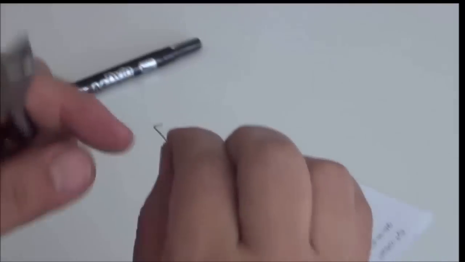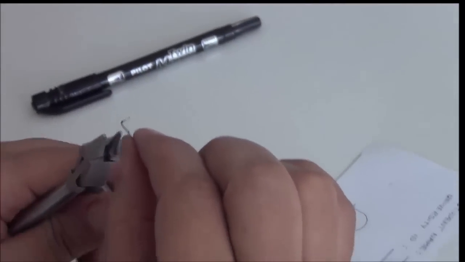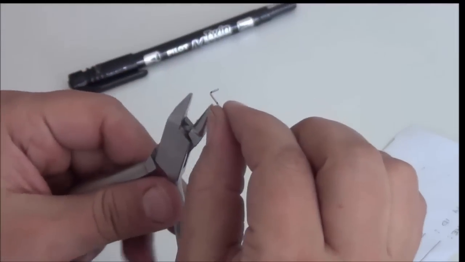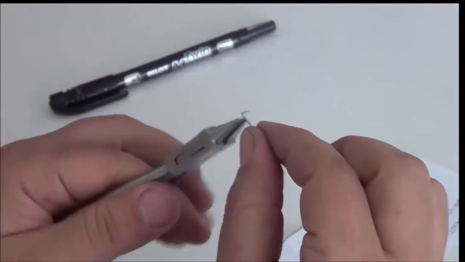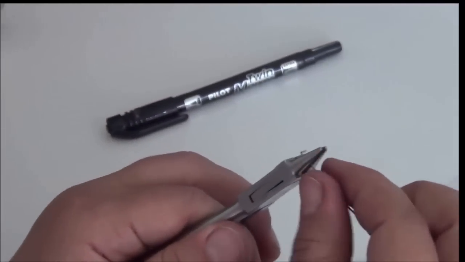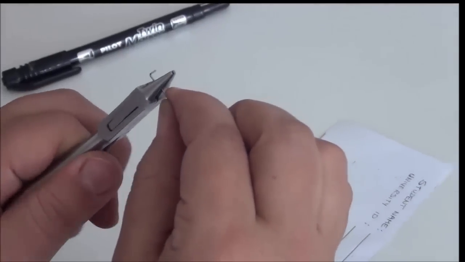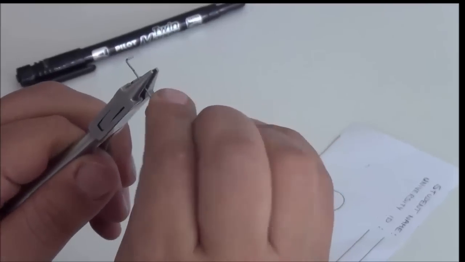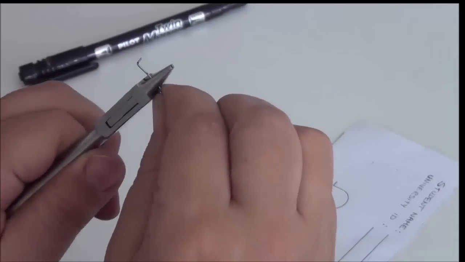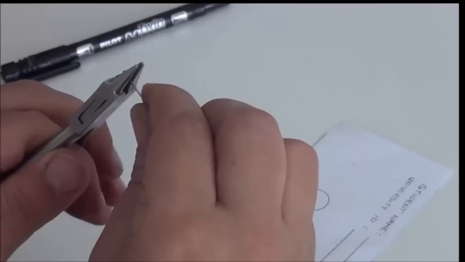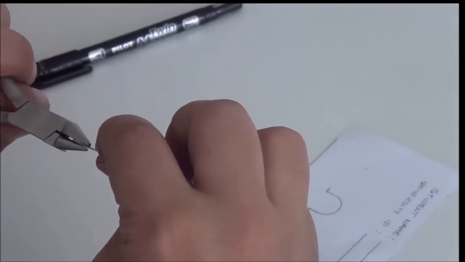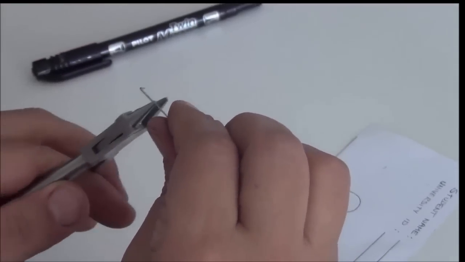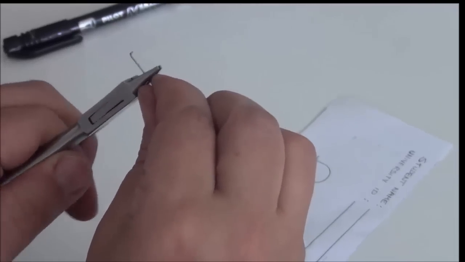And preserving the direction of the curve, I want this opposite to the angle that I've done. This is the direction I want to bend. I put the loop in the direction where I want to bend, and I begin creating small bends around the wire. Okay, small bends.